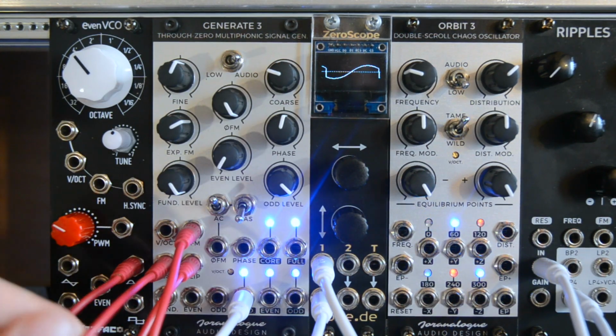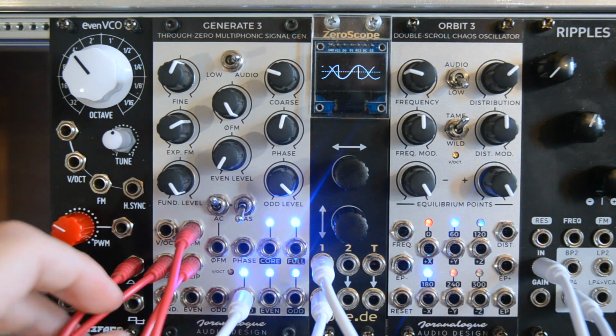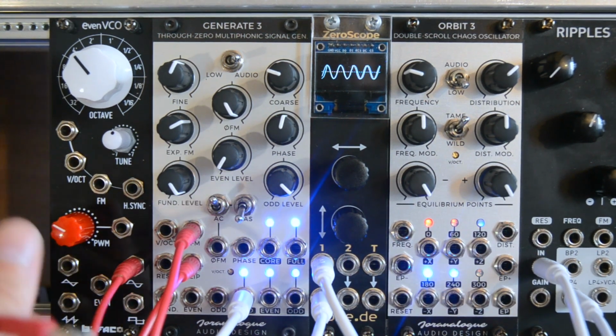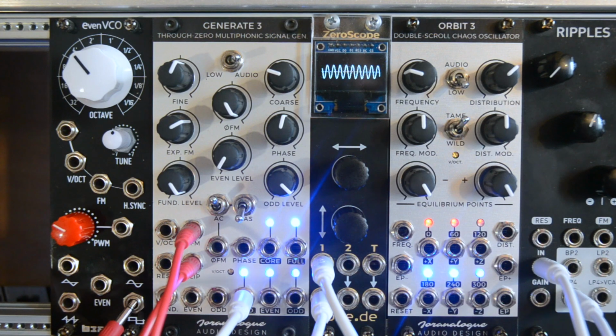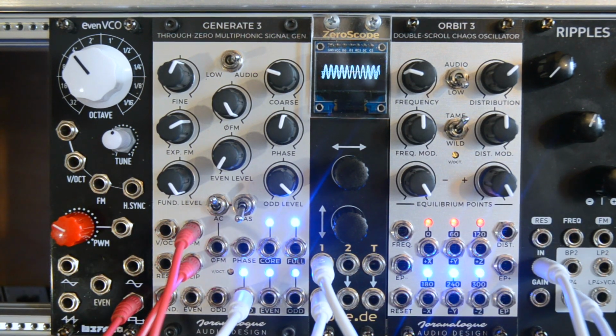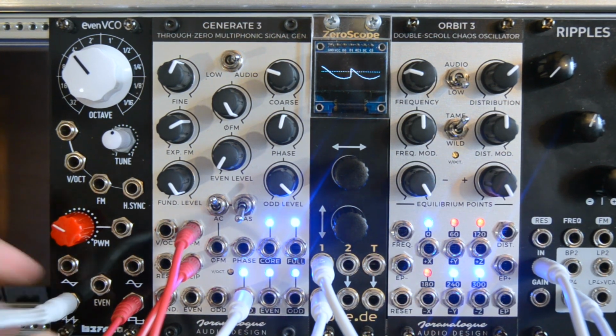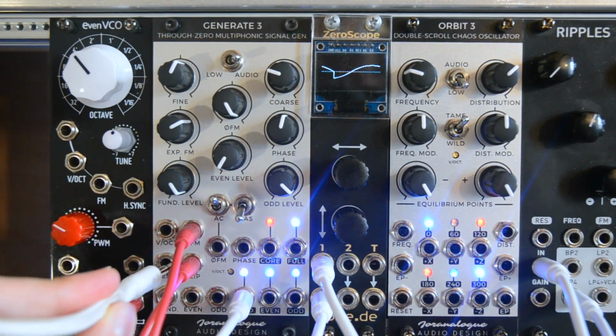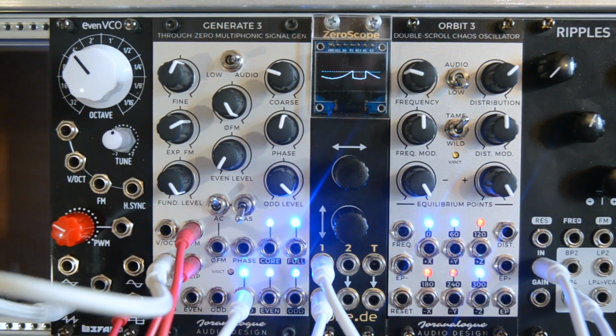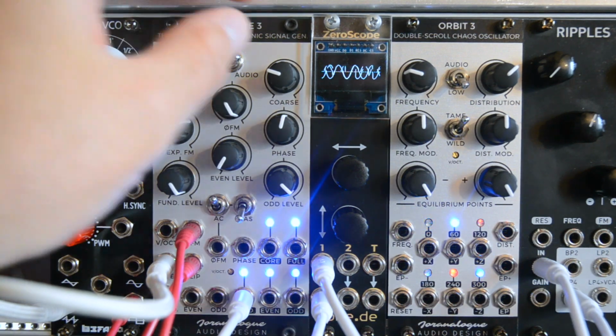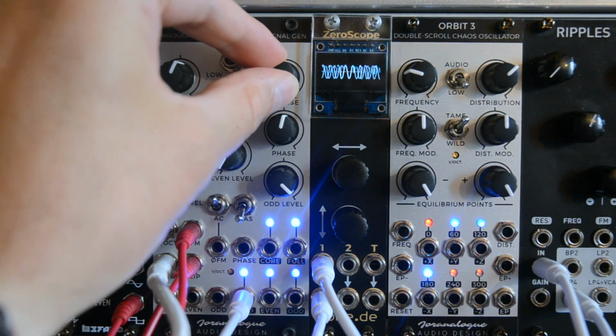Now what happens when I use a square wave to soft sync it, and I use another one. Let's try the saw wave or the hard sync. This creates even more variations.